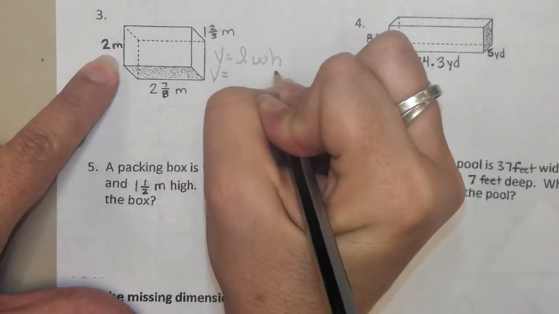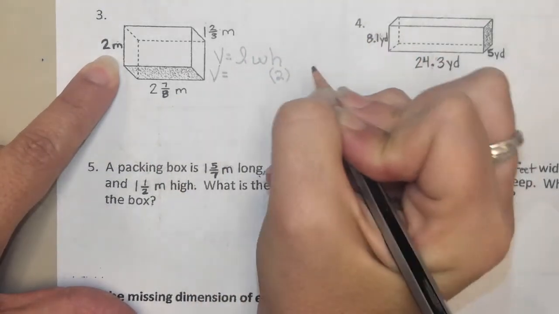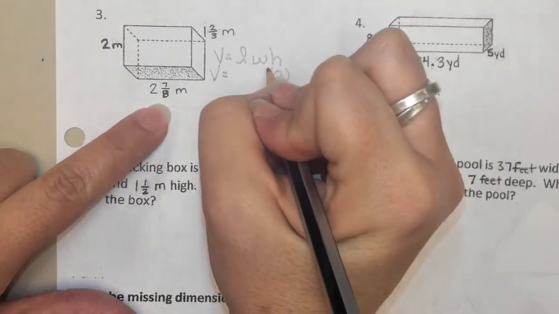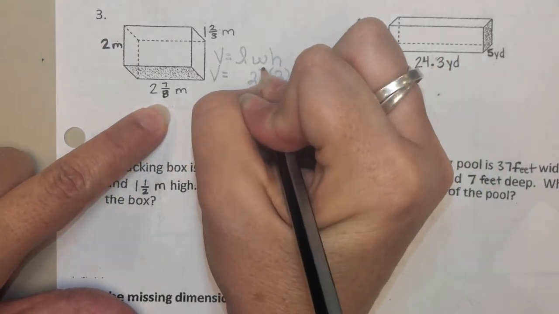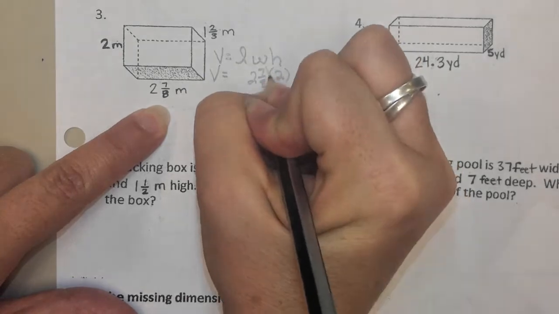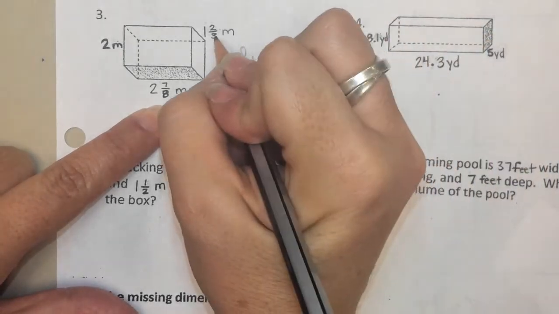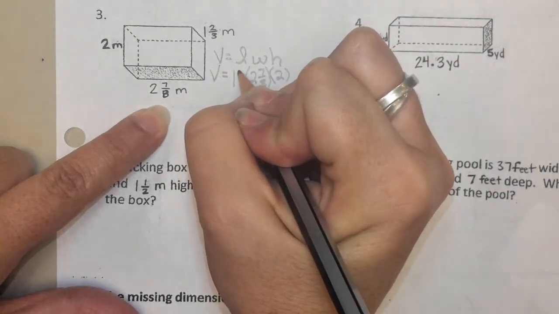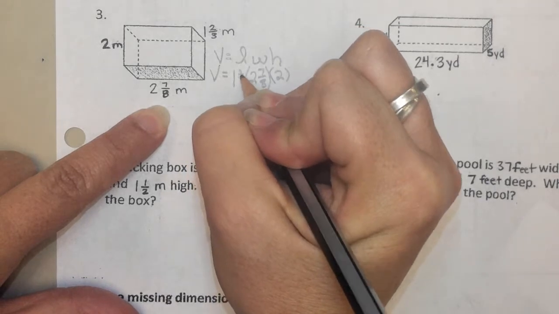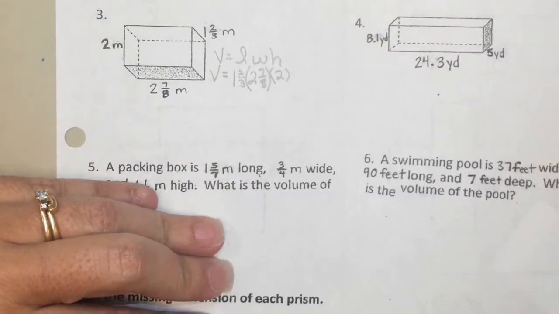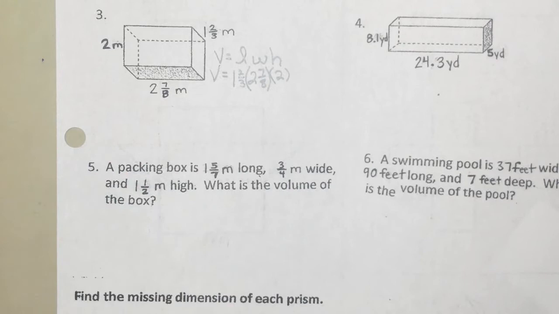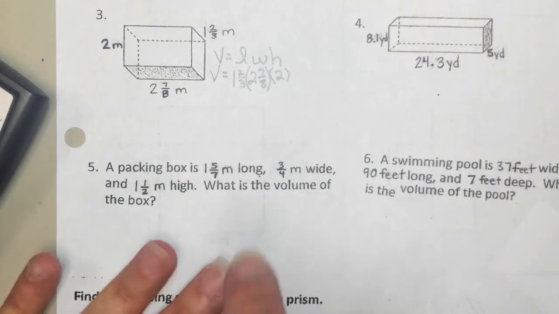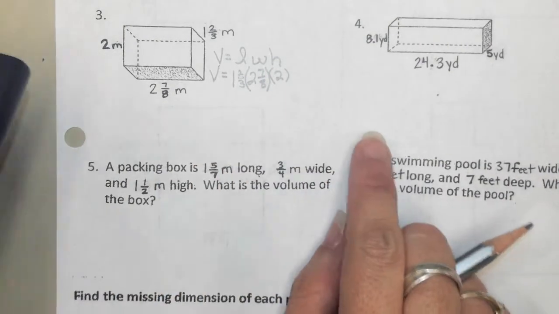I know my height is 2. I'm going to use 2 7/8 as my width, and that is my length. But if you get those confused, I'm not super stressed. In the end, with multiplication, we should all get the same answer. Okay. Starting out, if I multiply the first 2, I do want to show this real quick.